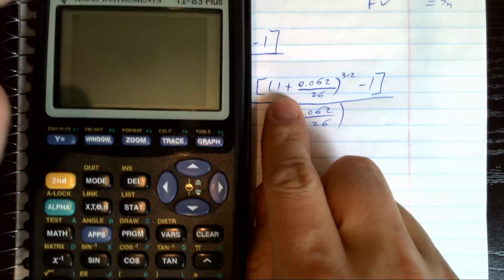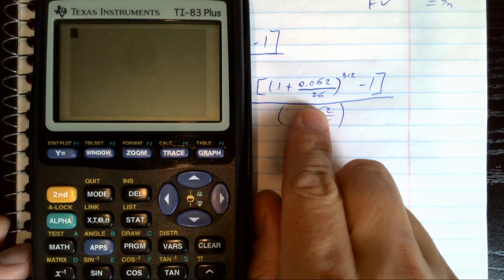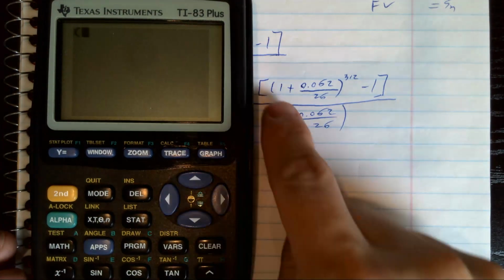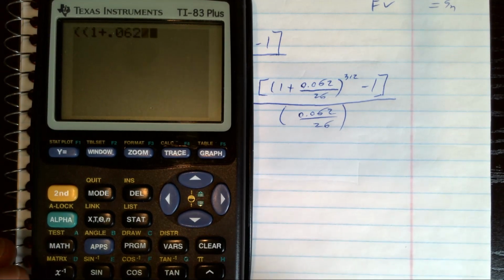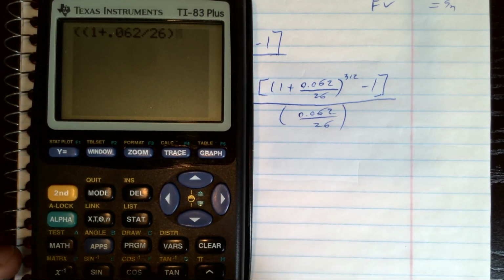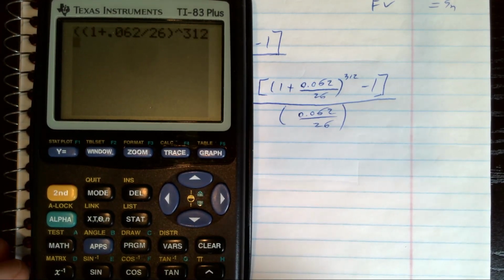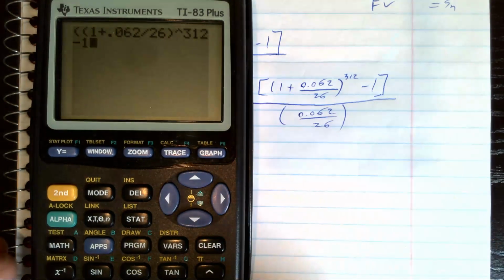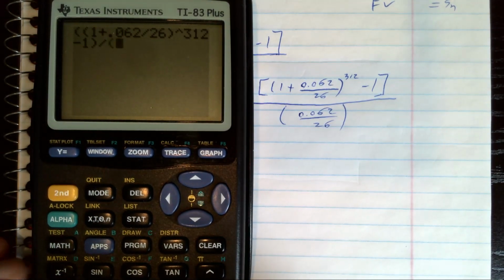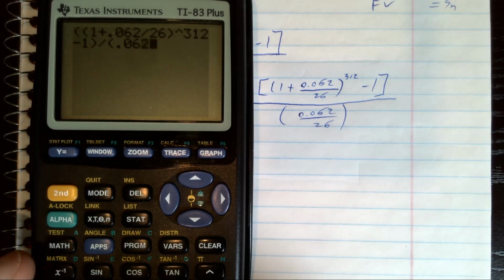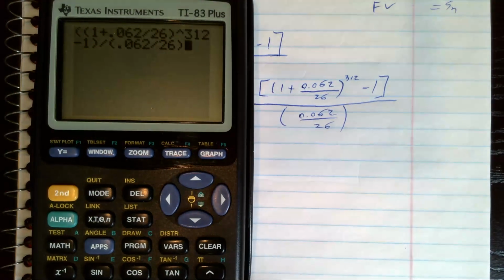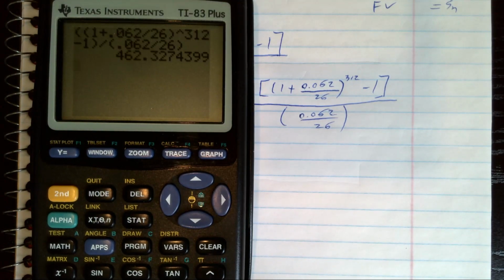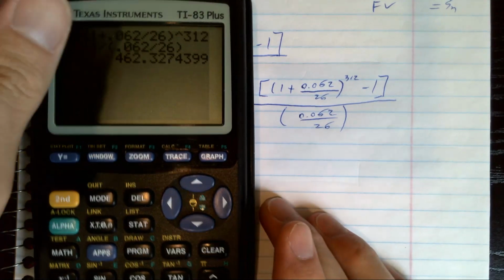Okay. So in the numerator here, I'm going to be typing in a bracket 1 plus 0.062 divided by 26. Close that first bracket to the exponent 312. Don't need a bracket there. Minus 1. Close that bracket. Divided by bracket 0.062 divided by 26. If you use a fraction button, you don't need as many brackets as I have. Right. That should be my growth factor.